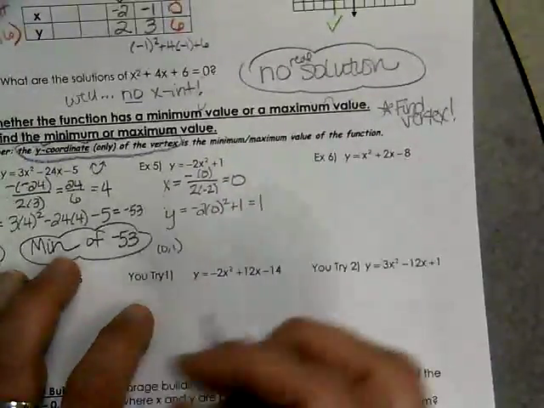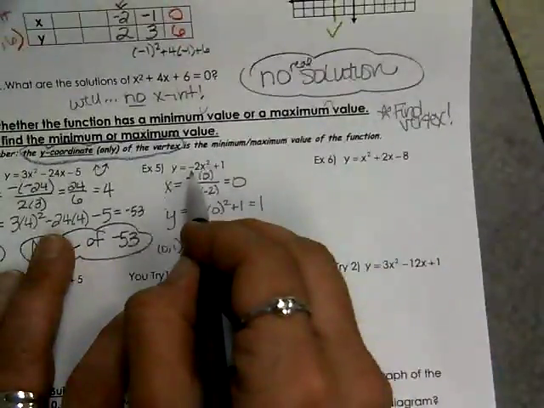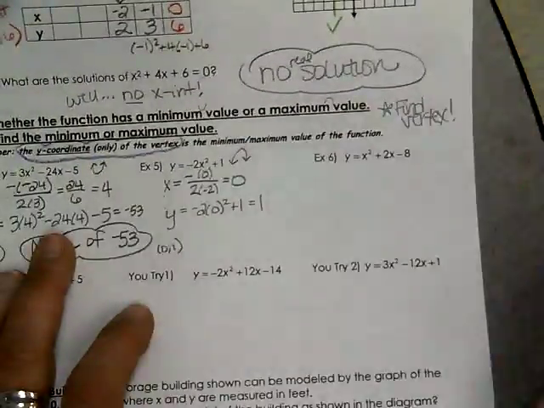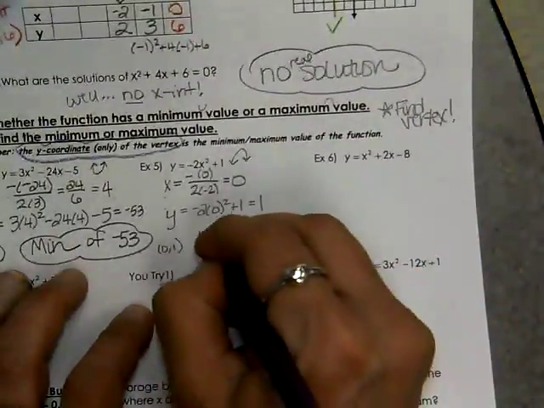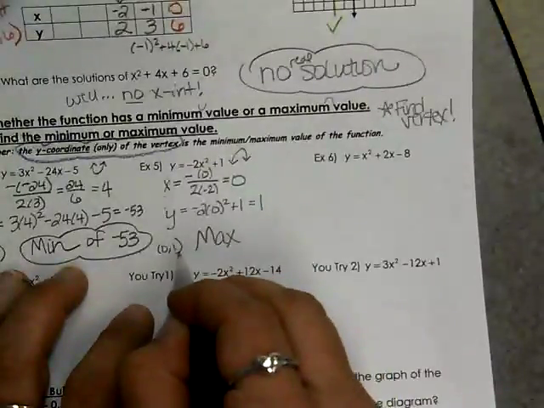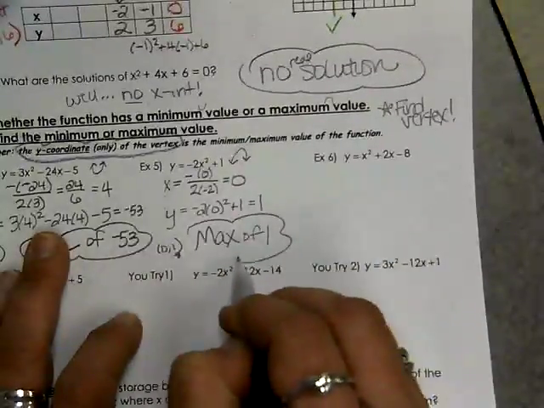We use that vertex to tell what the minimum or maximum value is. Our a is negative. That means it'll be opening downward. When it opens downward, that means there's a maximum. And the maximum value is that y coordinate. So we have a max of 1.